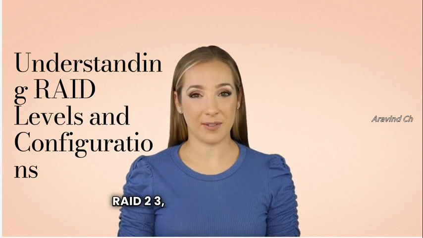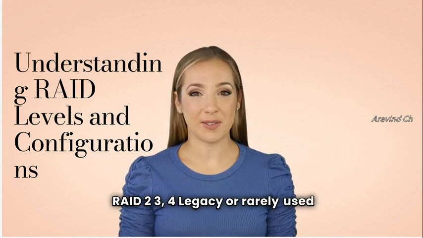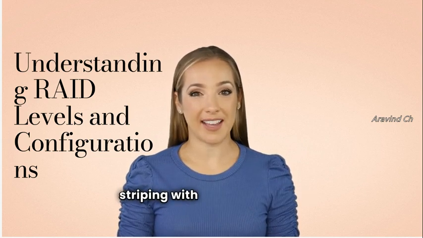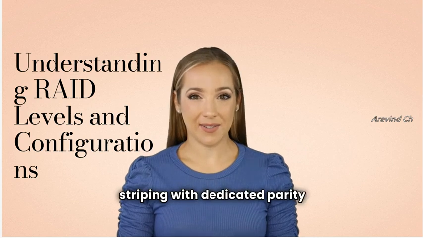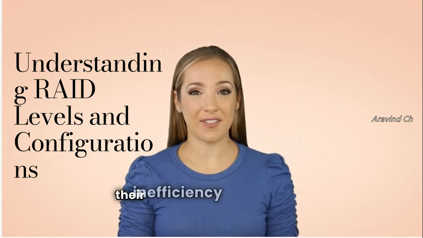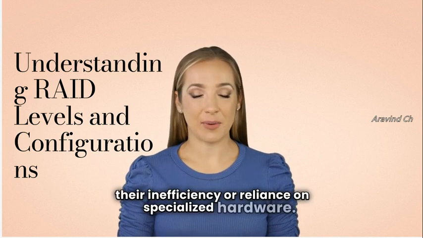RAID 2, 3, 4, legacy or rarely used. These RAID levels are based on variations of striping with dedicated parity, or ECC, error correction codes. They are rarely used today due to their inefficiency or reliance on specialized hardware.